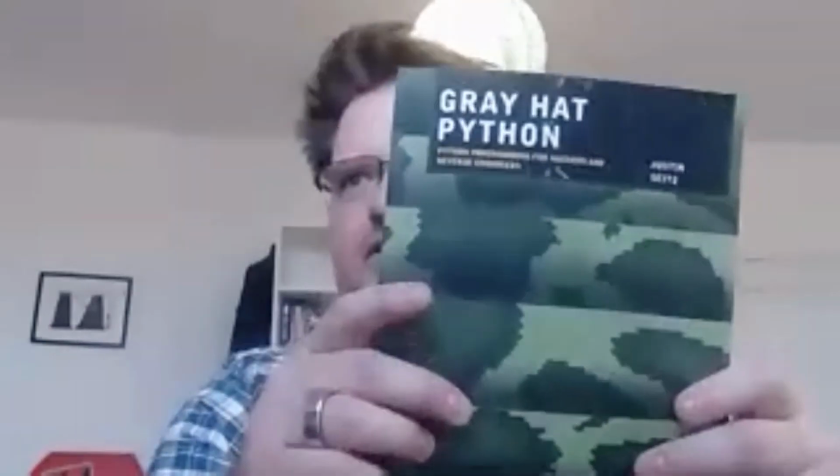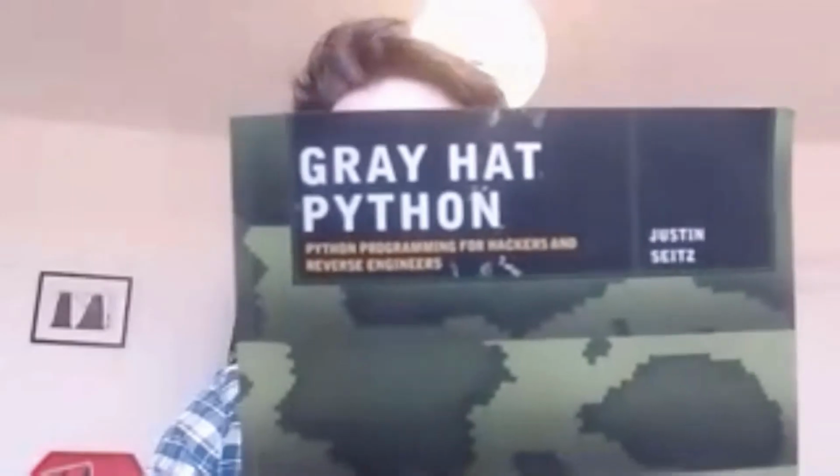Excellent. And I'll take with me all the things that I've learned. I mean, I've got this book, Grey Hat Python. I've not done a deep dive into it. I'm not great at Python, but if you want to do security testing, learning Python is one of the best ways to do it. It's one of the most widely used scripting tools for security.